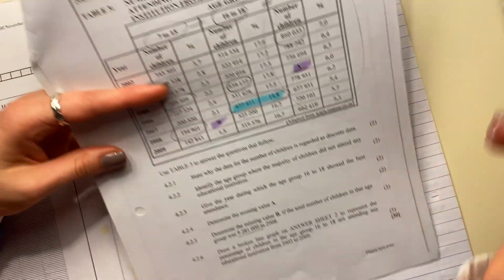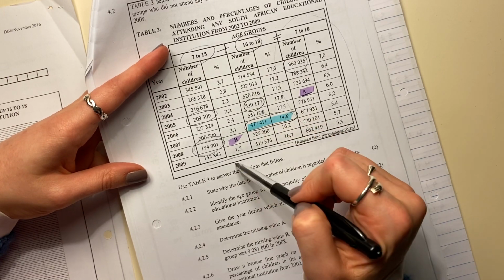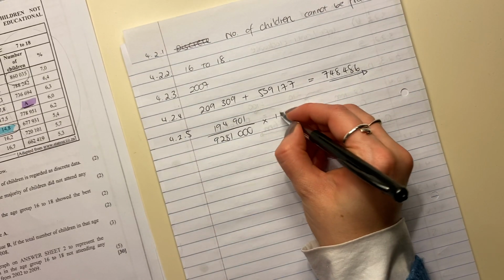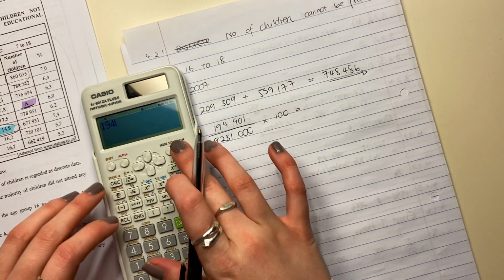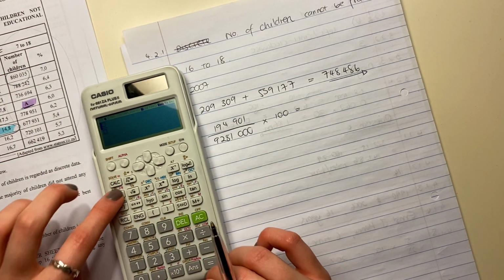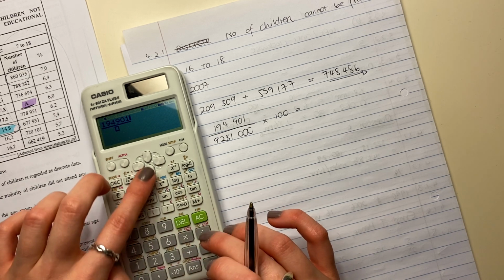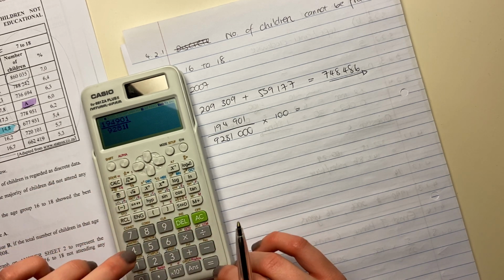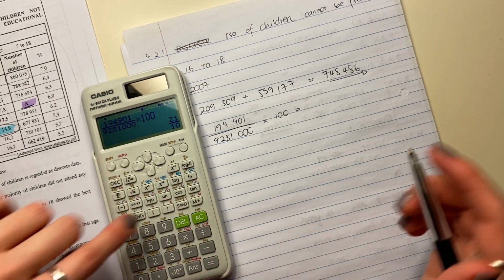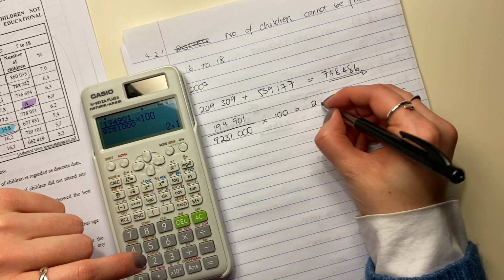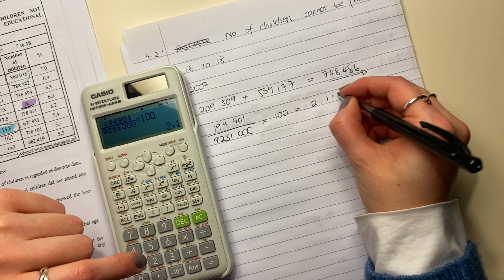Now we want to get it into a percentage because that's what's written in that column. So to get it into a percentage, we have to times it by 100. You put it into your calculator. Again, don't be a hazard like me. 194,901 divided by 9,281,000. Make sure that you put the right number of zeros. And your answer is 2.1%.